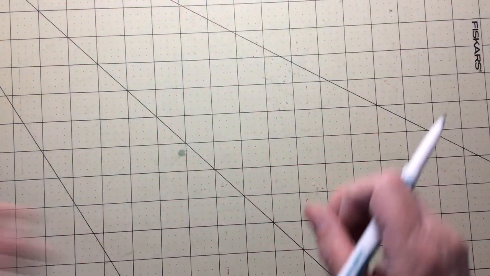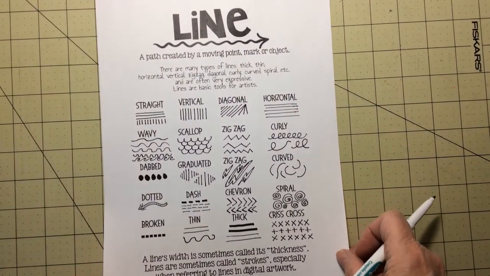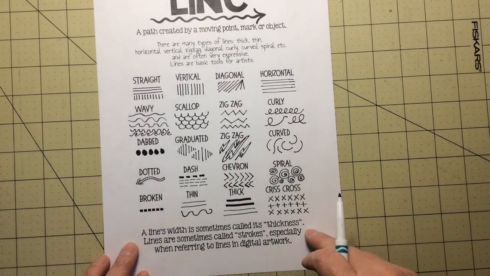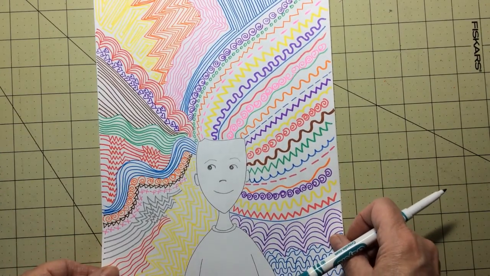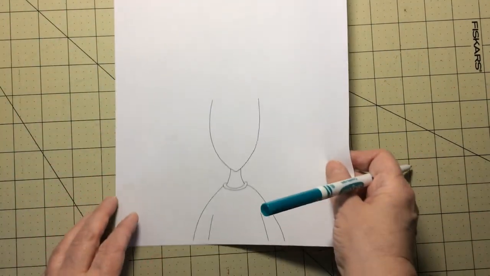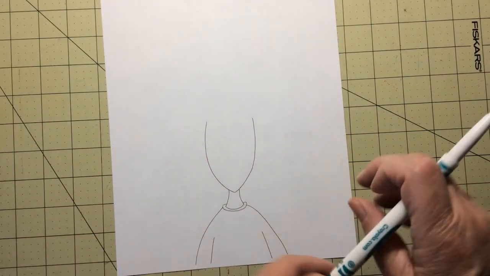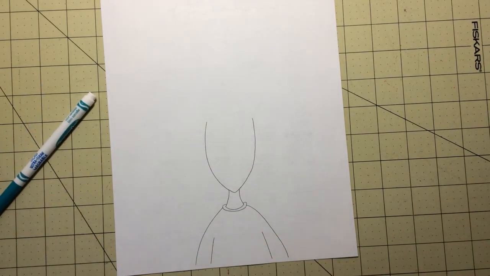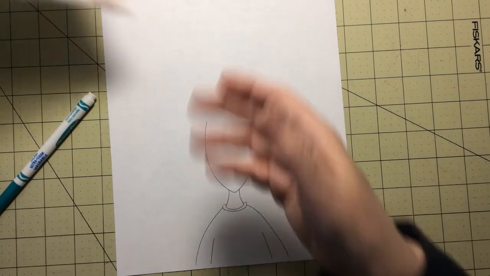So let's talk a little bit about what you're going to do today. Here's a piece of paper that has lots of different kinds of lines on it. You're going to use all of these different kinds of lines to create a crazy hair day piece of artwork. On the other side of the line paper, I've got the person that you can start off with. You're going to take whatever writing or coloring tools you have. I'm going to ask you to pull out crayons, markers or colored pencils, whatever you have. I actually have some markers here, and I'm going to pull out all my markers.